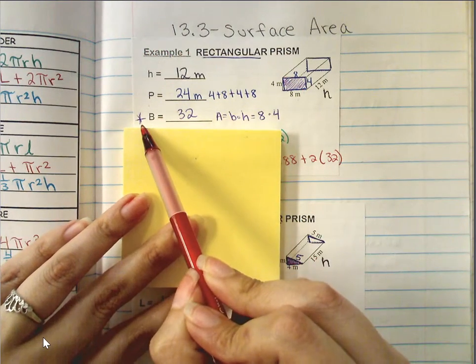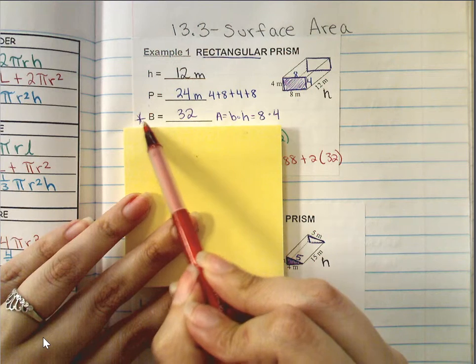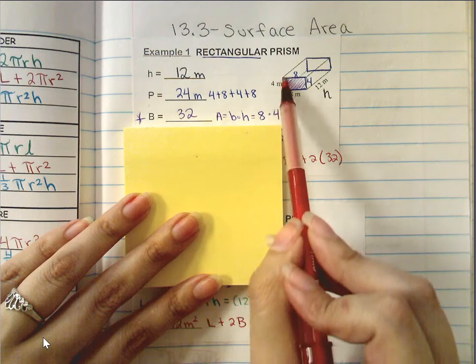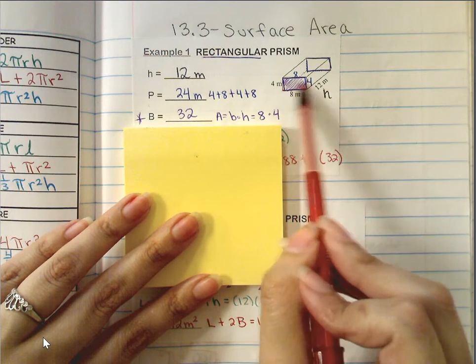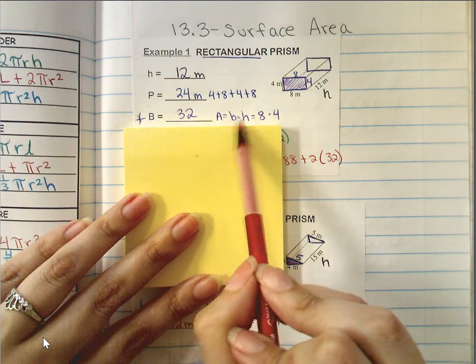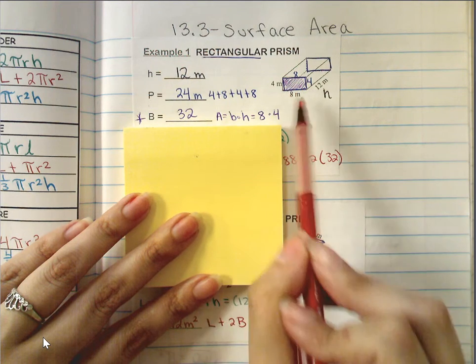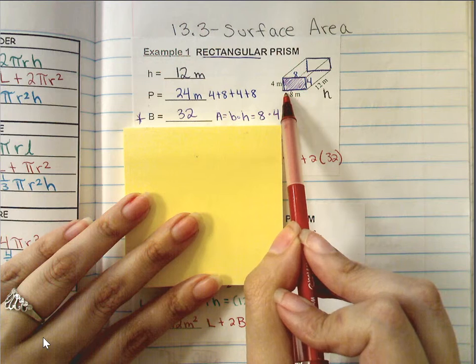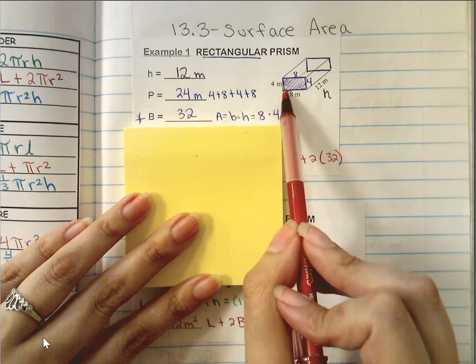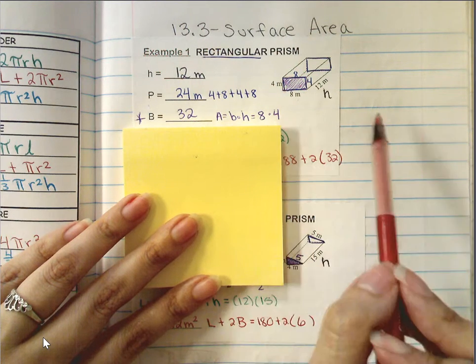B stands for area of the base, and so this is the formula that changes. Now I have a rectangle as my base, so my formula is just base times height. So the base of the rectangle is 8, and the height of that purple rectangle is 4. So 8 times 4, that's 32.